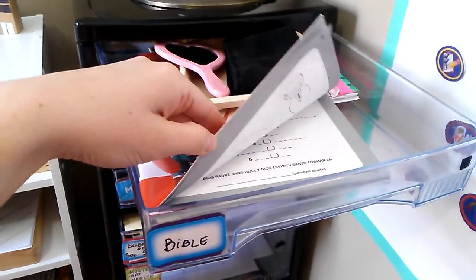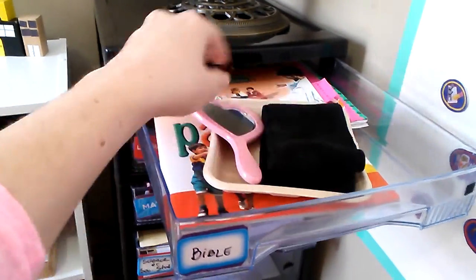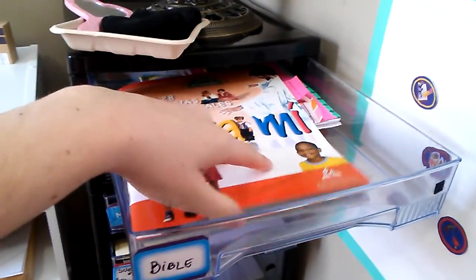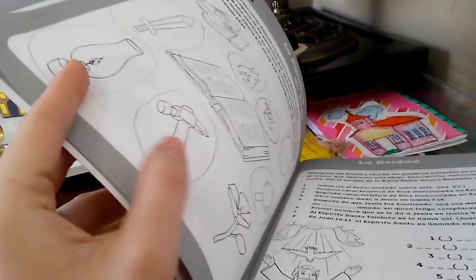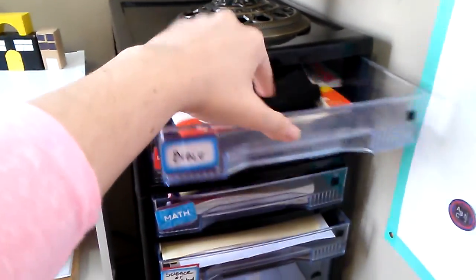And then Bible, we did more about our fundamental beliefs, and I did this little activity for her with a blindfold and a mirror to represent the different things that the Bible is compared to in the Bible itself. The lamp, a mirror, a sword, a seed. We did a little activity with this and she loved it.